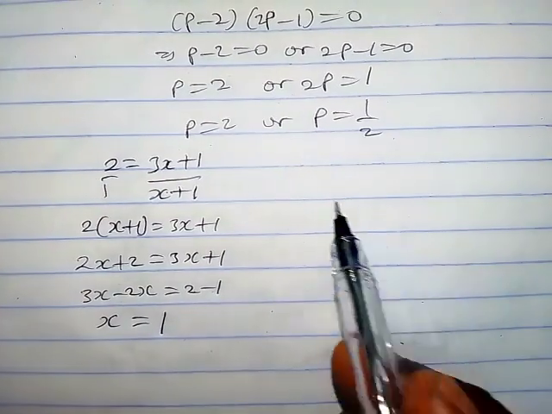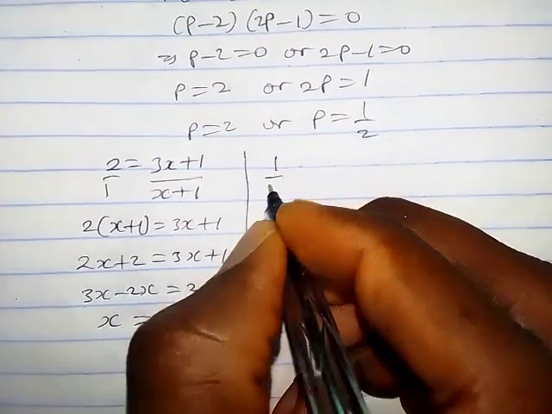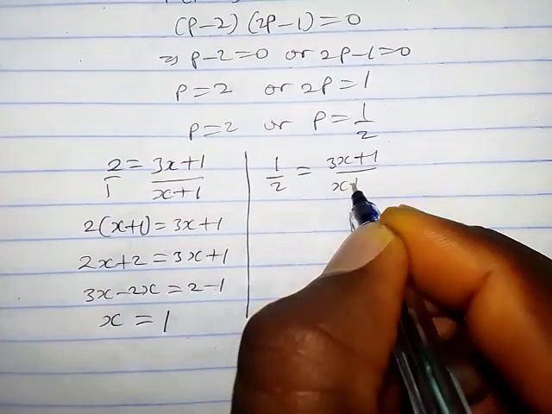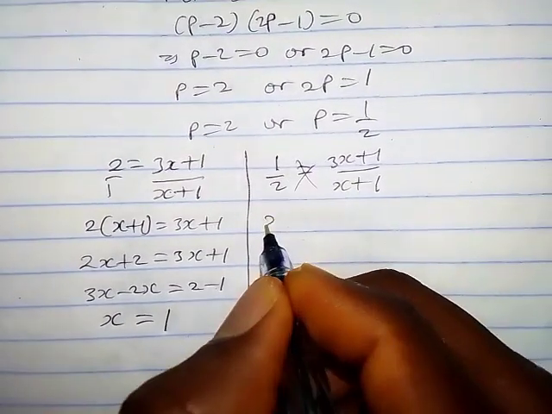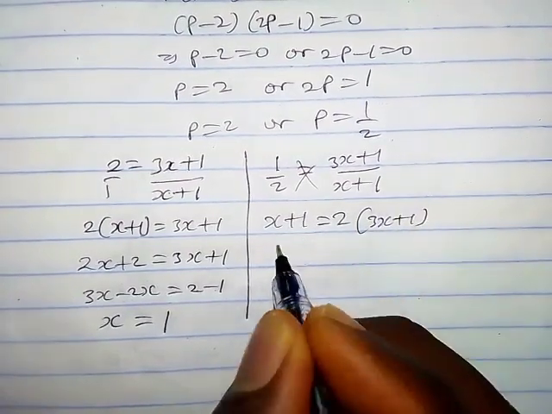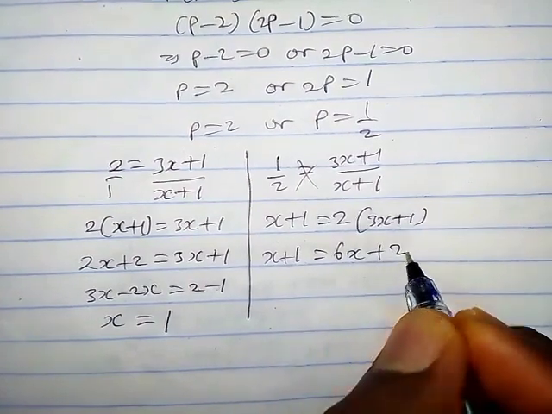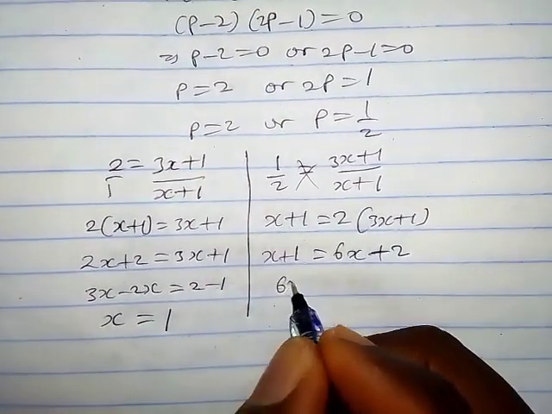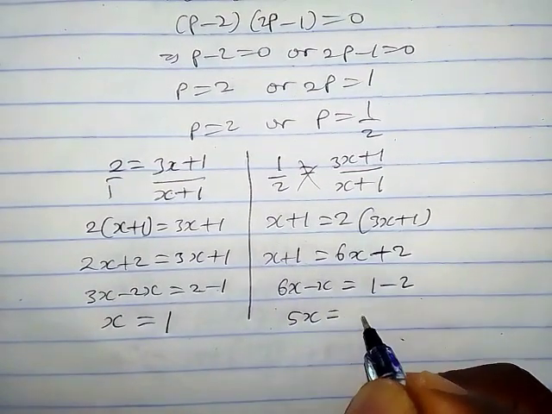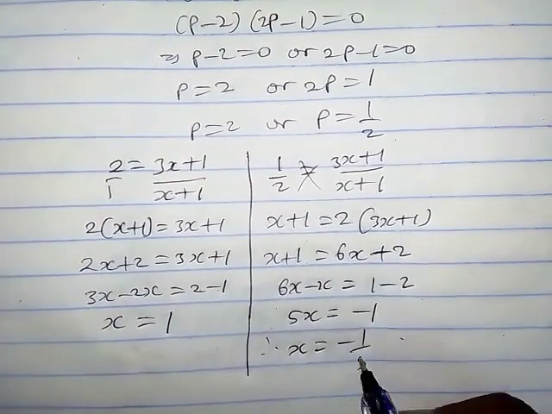So now for the case p equals a half, we are going to have a half equals this guy, 3x plus 1 over x plus 1. When we cross multiply, we're going to have x plus 1 equals 2 into 3x plus 1. So we have x plus 1 equals 2 times 3x, that is 6x, plus 2. So now rewriting this, we have 6x minus x equals 1 minus 2. So we have 5x equals negative 1. So therefore x equals negative 1 over 5.